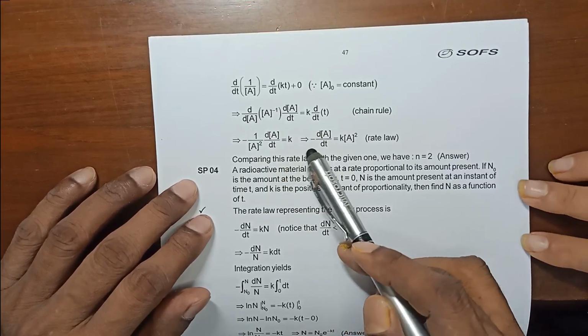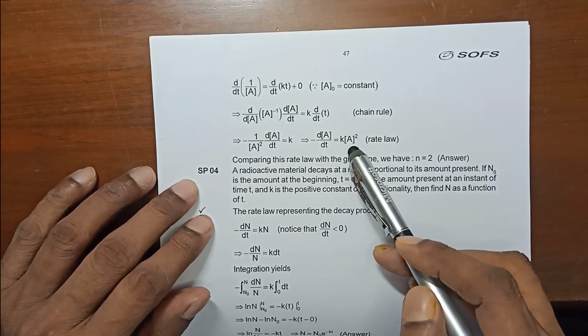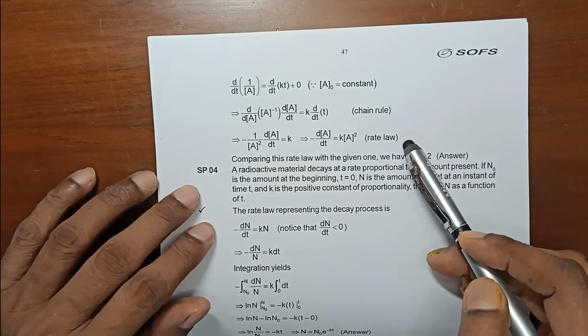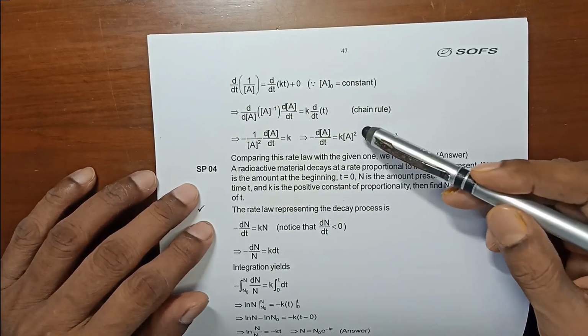So what is d[A]/dt? What is minus d[A]/dt? k [A] squared. It is the rate law. So clearly, comparing with the given equation, n equals 2.